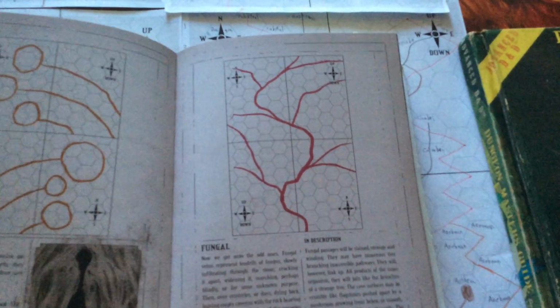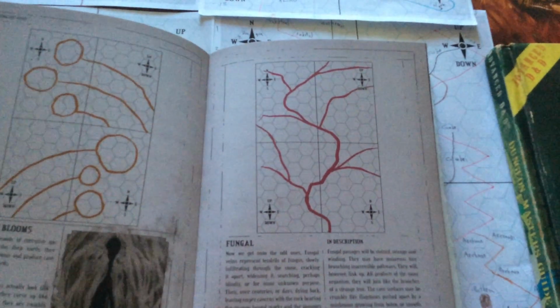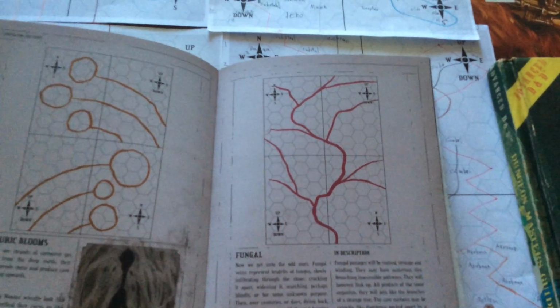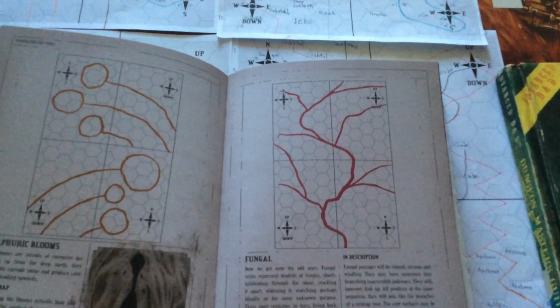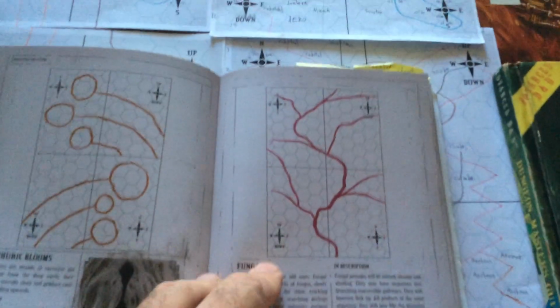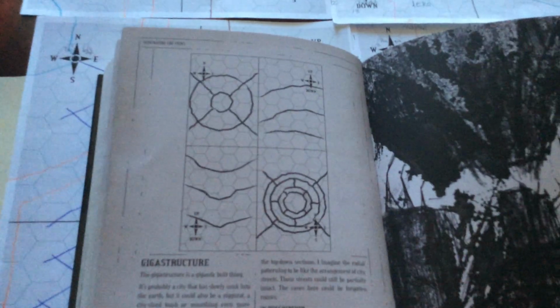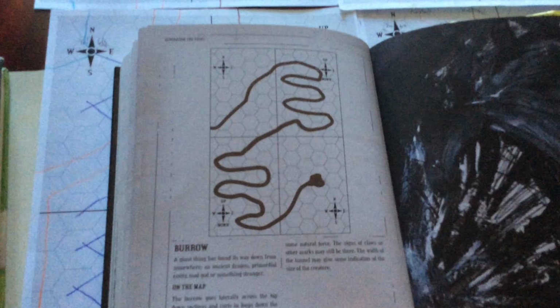A fungal path is where a gigantic fungus comes up from the depths and grows, and after it goes away, you have this system of tunnels that are connected by the growth of this fungus. And then there's gigastructures like cities, which I didn't use any of those, and burrows from an animal digging.